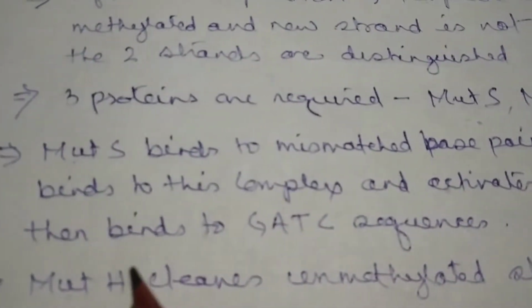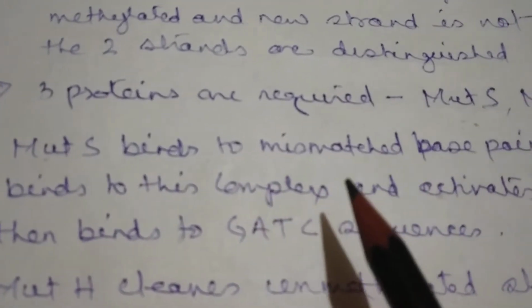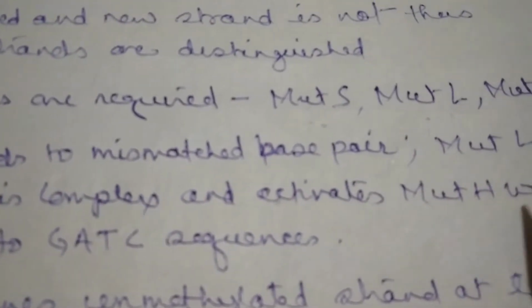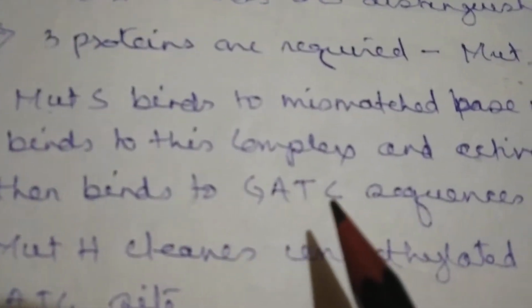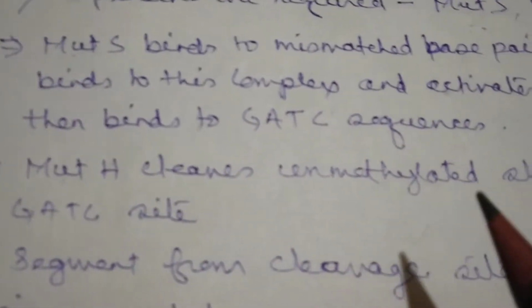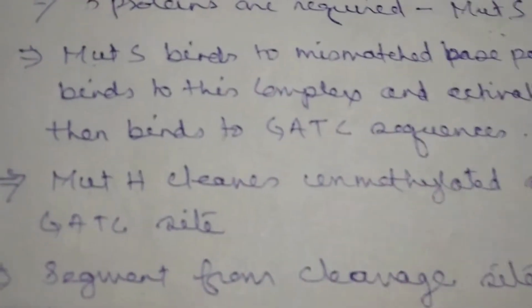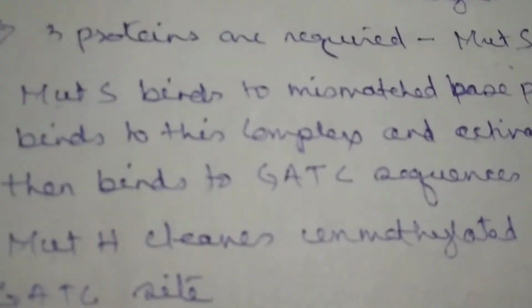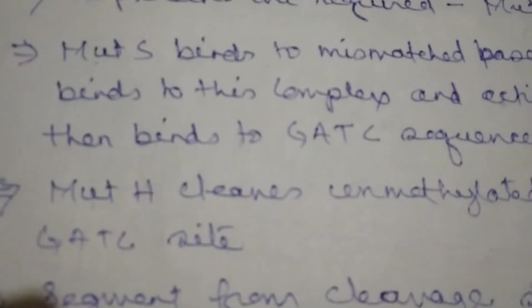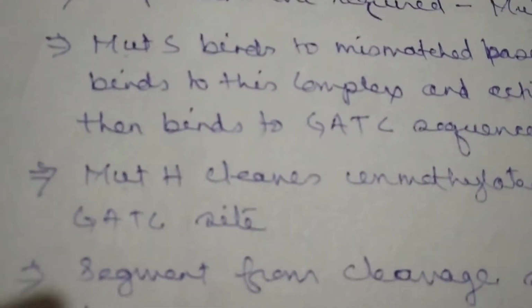MutL binds to this complex, the MutS and mismatched base complex, and activates MutH, which then binds to the GATC sequences. MutH cleaves the unmethylated strand at the GATC site, because that is the new strand, and that has the mismatch which needs to be corrected.